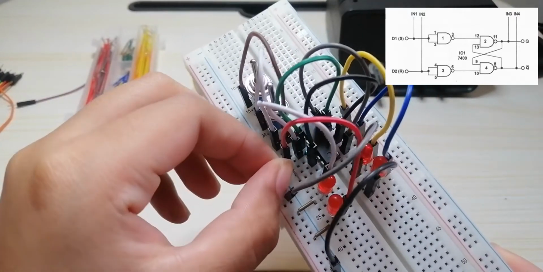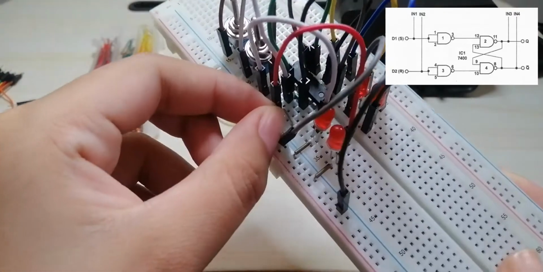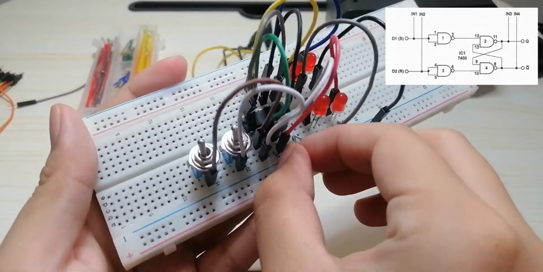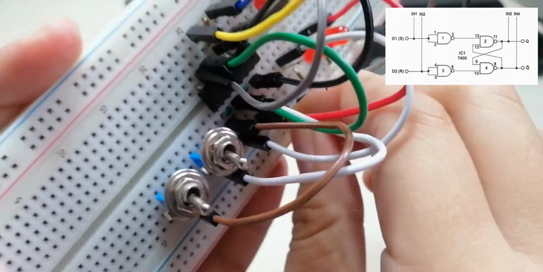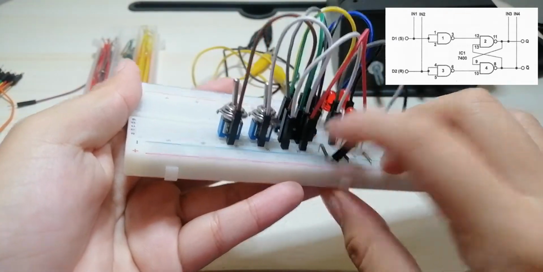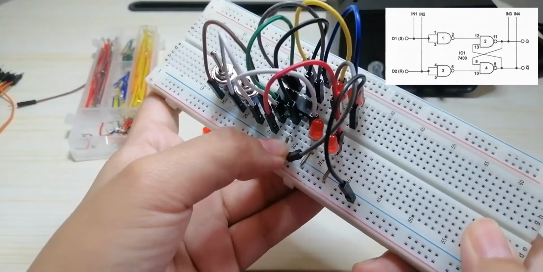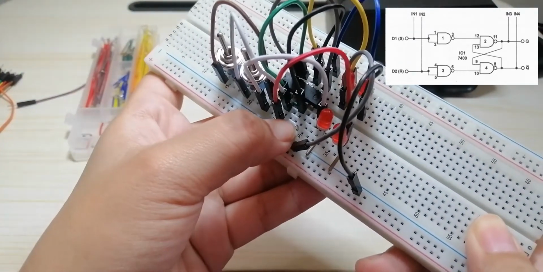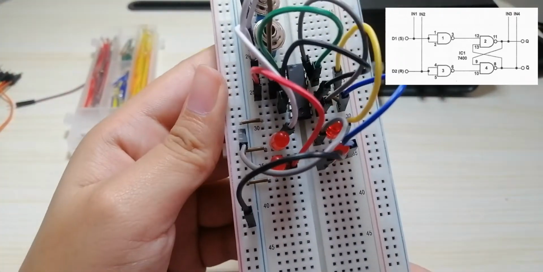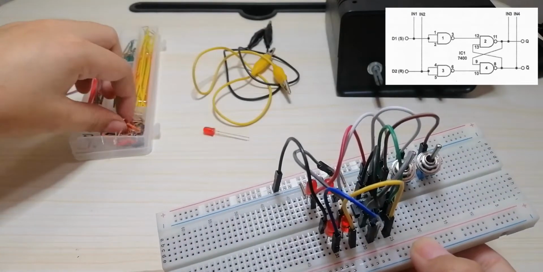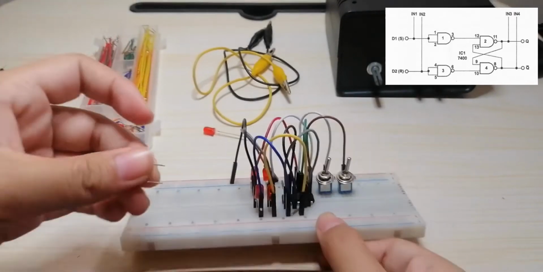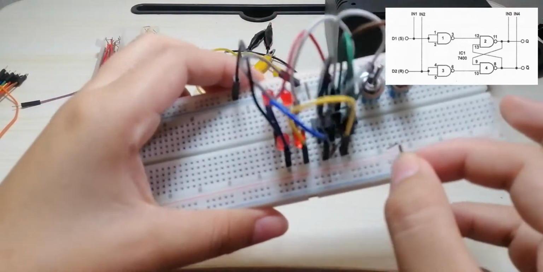So this is the number 7. Okay. Then also the number 14. So this one.